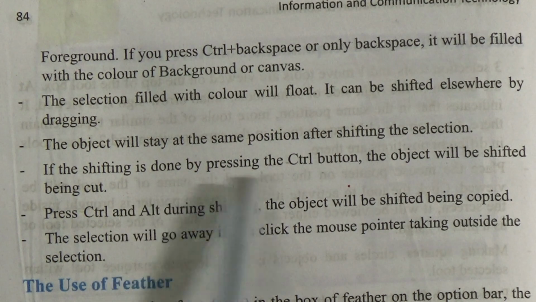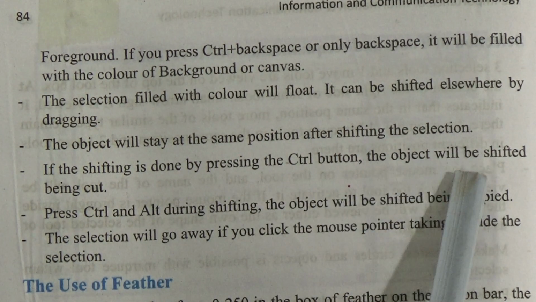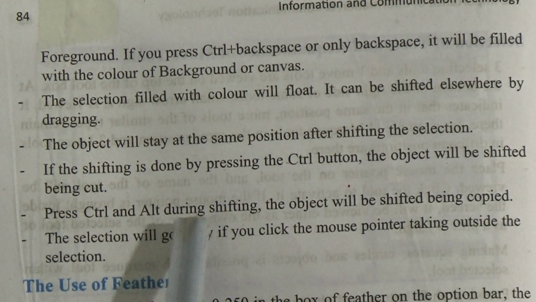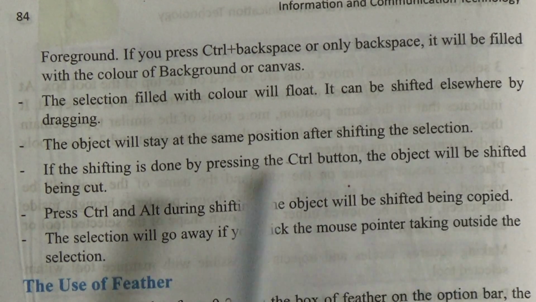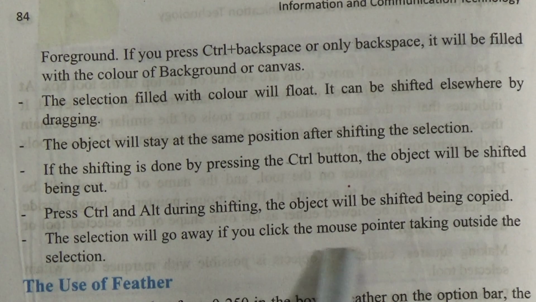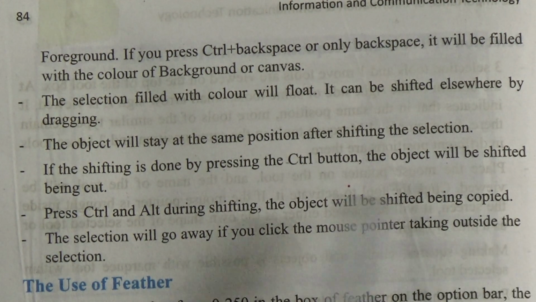If the shifting is done by pressing the Control button, the object will be shifted being cut. Press Ctrl and Alt during shifting and the object will be shifted being copied. The selection will go away if you click the mouse pointer outside the selection.